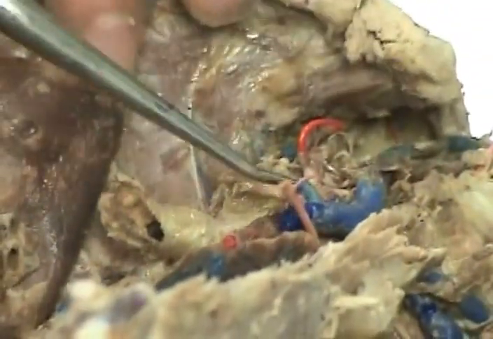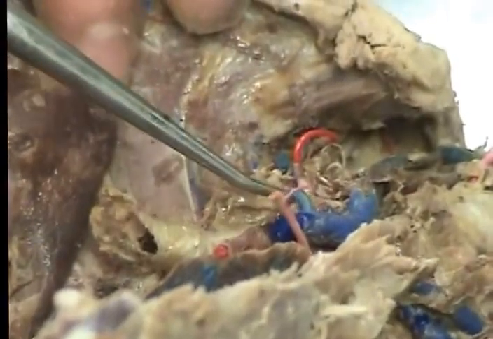We'll do veins first. This is the superior vena cava. This one going straight back from there is the costocervical. The one underneath the lungs is called the azygos right there. The pink one? It's blue. Azygos vein. The vena cava.